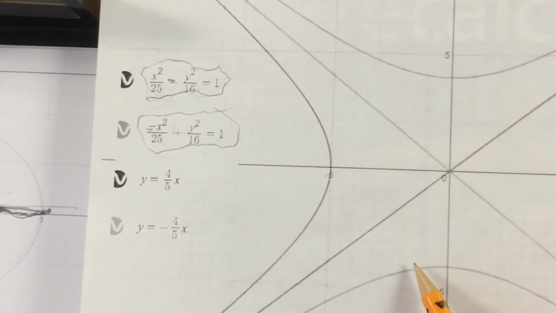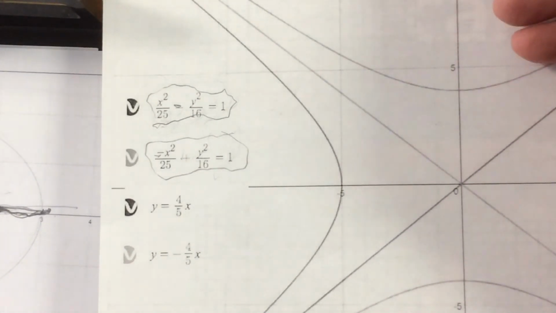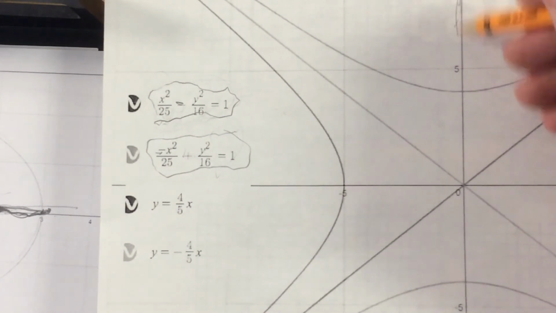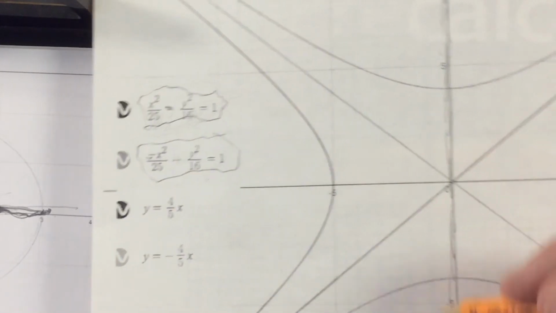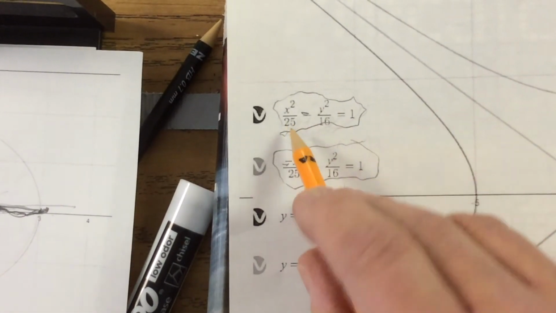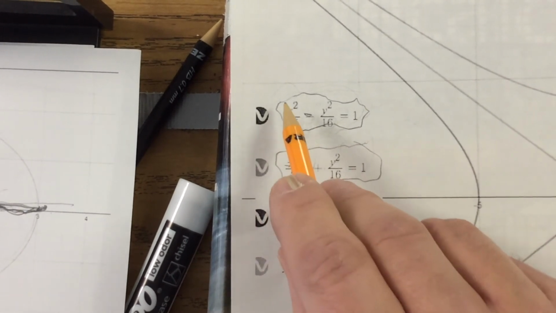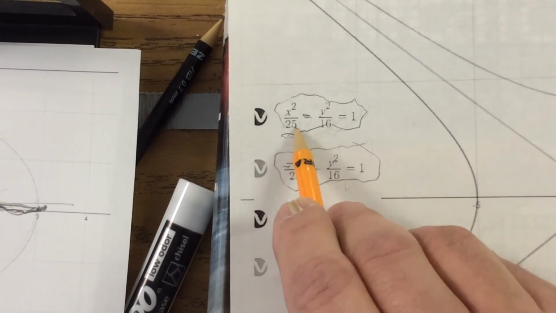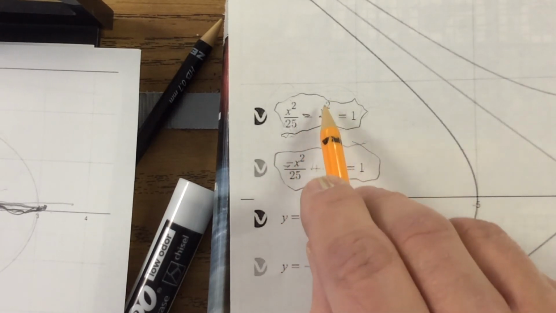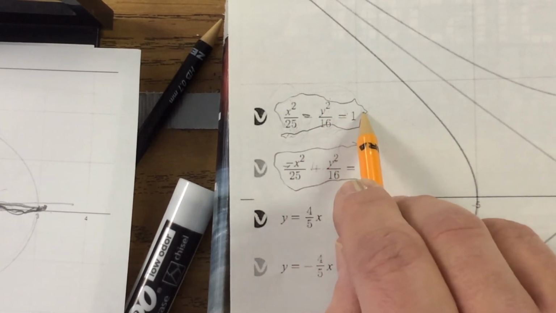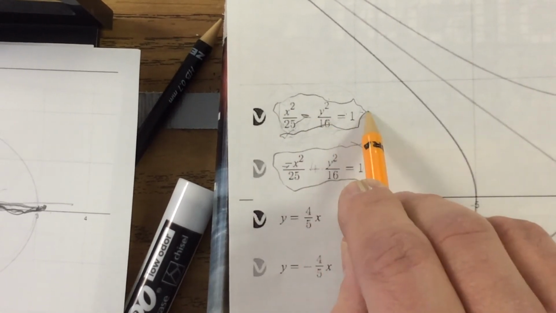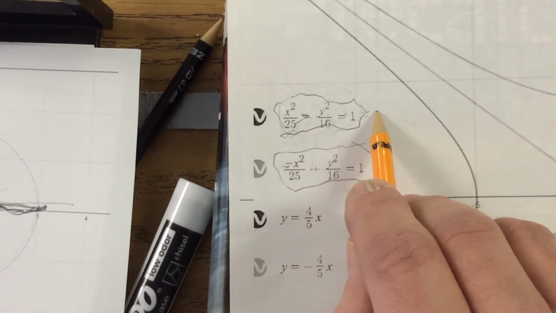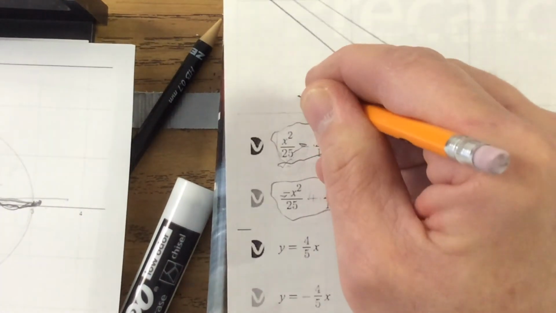So now I'm looking at this, I'm thinking, well, which one of these goes to which one of these? Well, here's a way to think about it. Right here, this is where x is equal to 0, right? Let's plug x equals 0 in here. I get 0 over 25 minus y squared over 16 is equal to 1. Well, this is 0. If I multiply both sides by 16, I have minus y squared equals 16. Is there an answer to that?